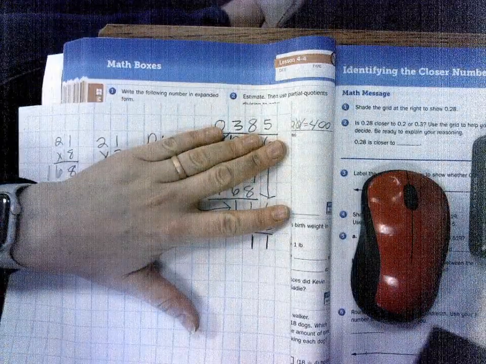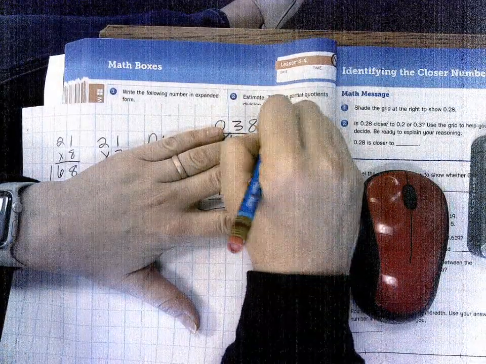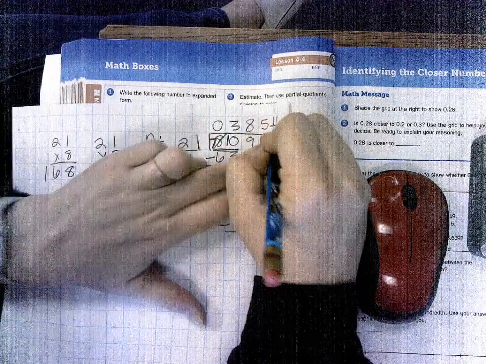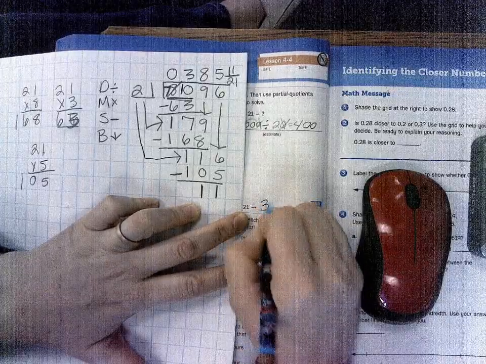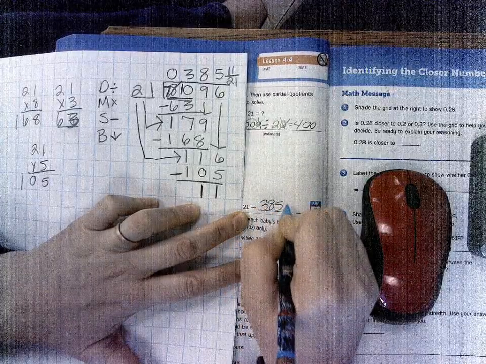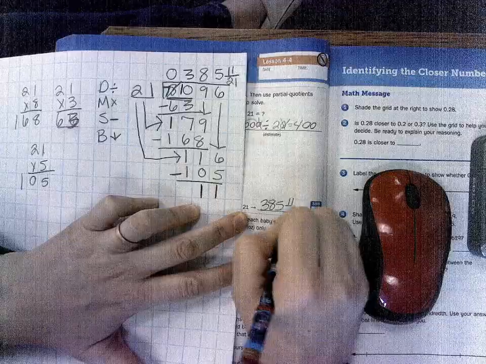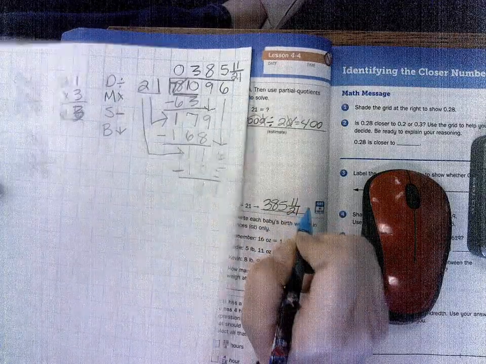I'm going to report that as a fraction. So my remainder becomes my numerator and my divisor becomes my denominator. So my answer, which needs to also be written in my book when I use scratch paper, is 385 and 11 21sts.